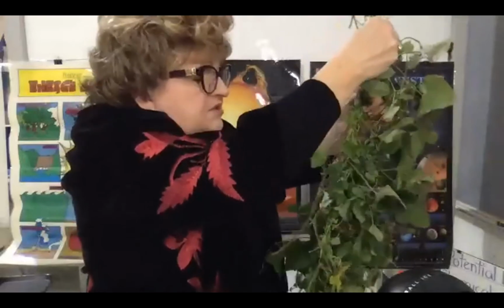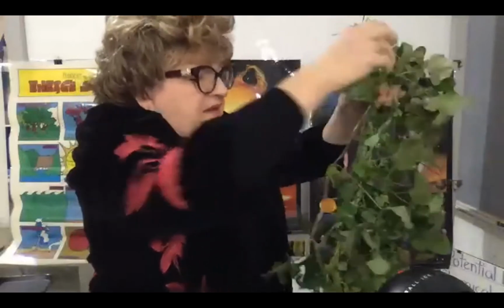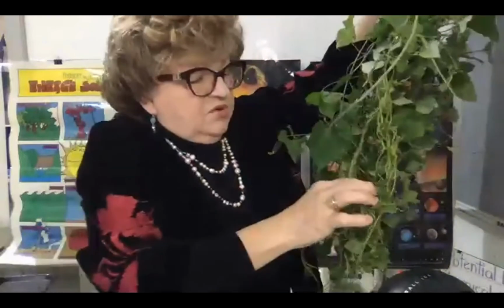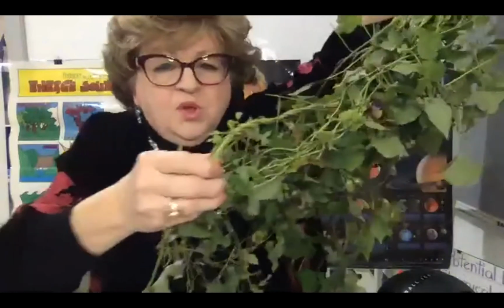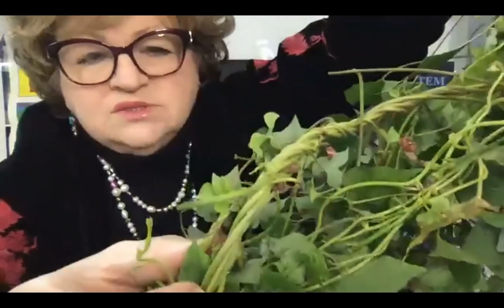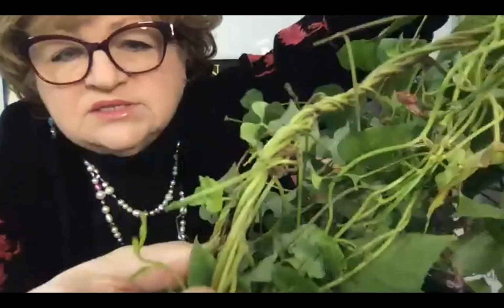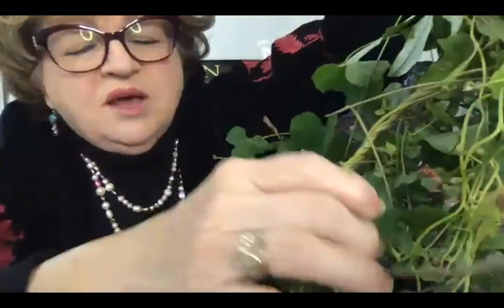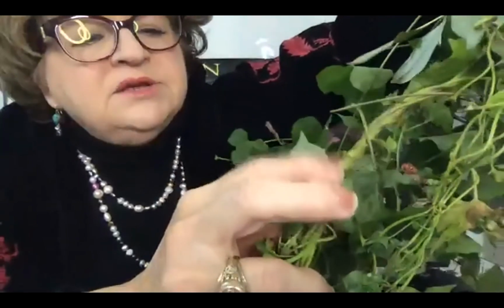And what happens is, as the tendrils or the young plant starts to grow up, when it touches something, it starts to wind around it, going toward the stimulus. Can you see how it's growing around itself? There are actually a couple of morning glory plants here, and they're winding around each other.